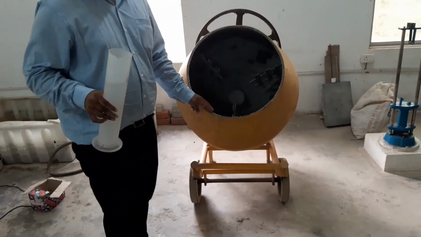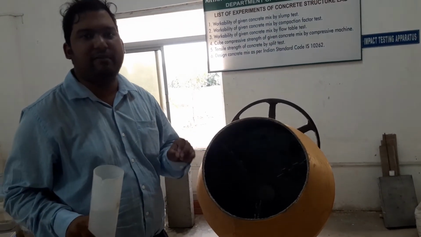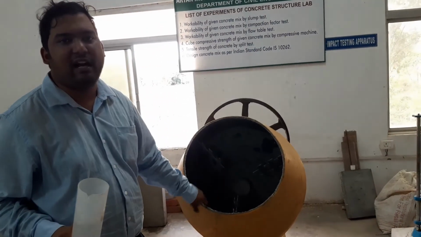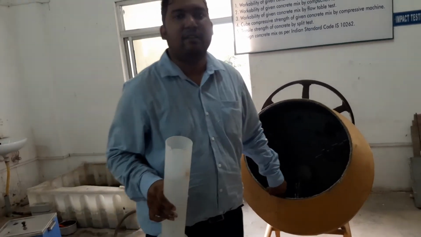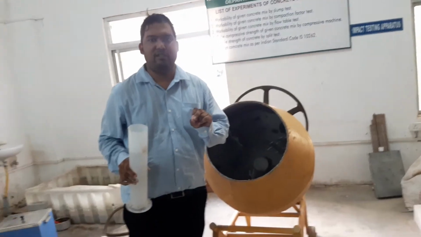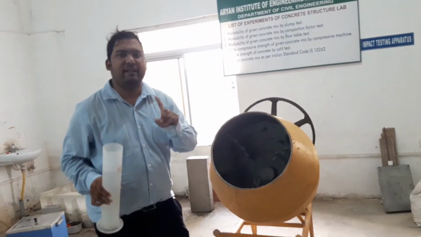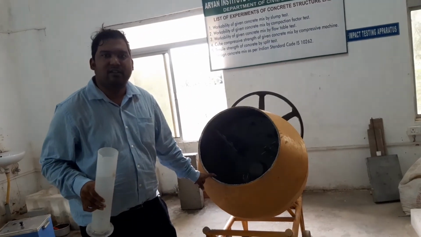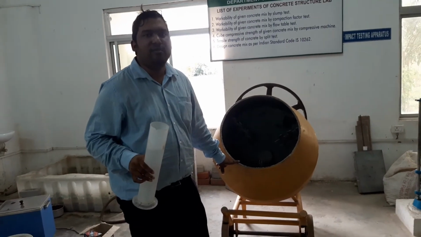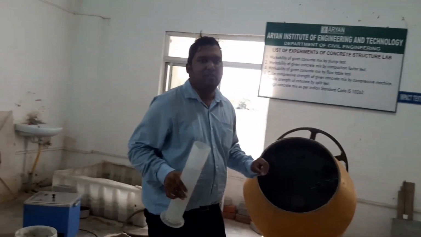If you are mixing in a mixer, you can add all the materials, but before adding all the materials, make sure that the mixer is cleaned properly. After a proper cleaning, you can add all the materials and you can mix. As per IS 456, Indian Standard Code 456:2000, the minimum mixing time should be 2 minutes. So we can put all the materials into the mixer, then we can add water, then we can mix, and after 2 minutes we can put all the materials into the mold.